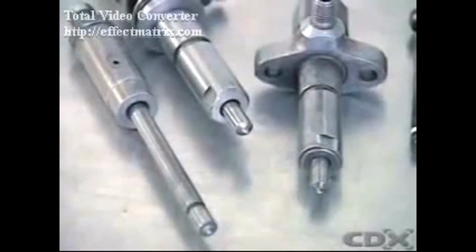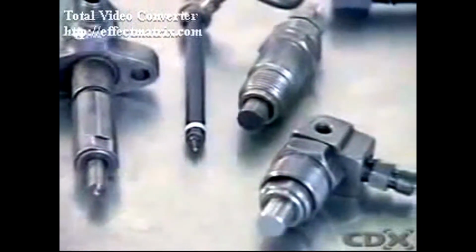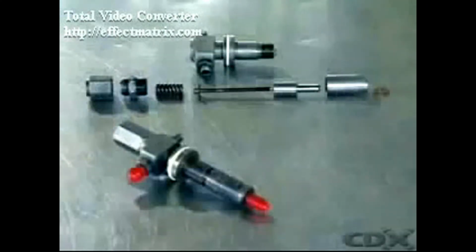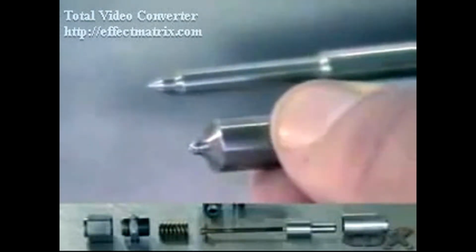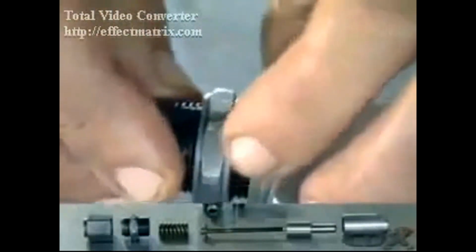Most diesel fuel injectors use the same basic design, made from heat-treated alloy steel. The actual shape will vary according to the application. The injector assembly has several main parts. The nozzle assembly is made up of a needle and body. A pressure spring and spindle hold the needle on the seat in the nozzle body.